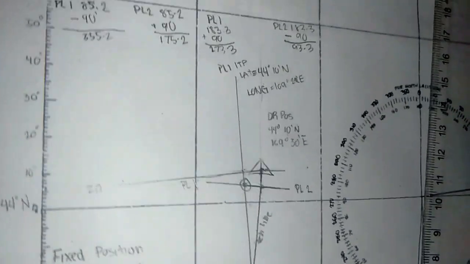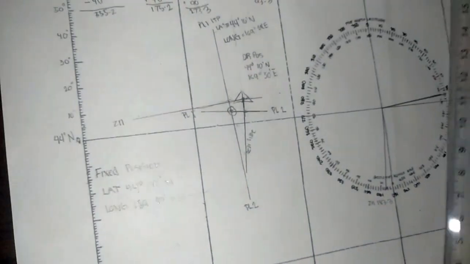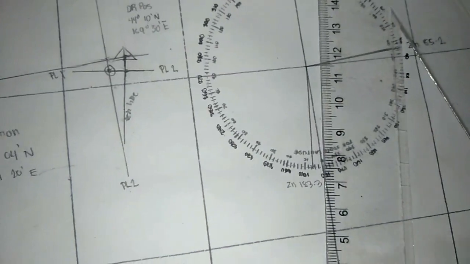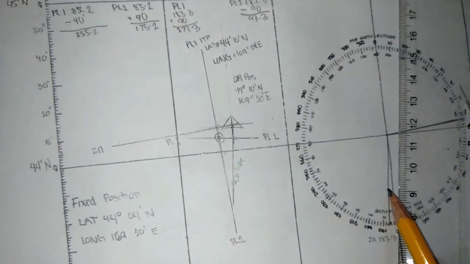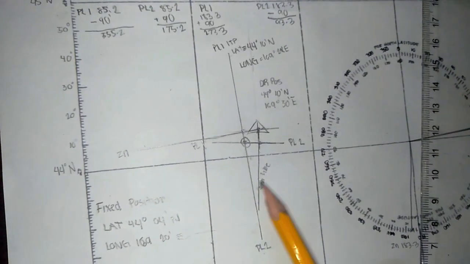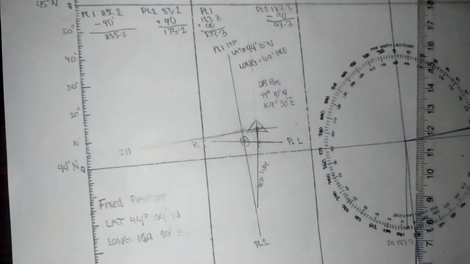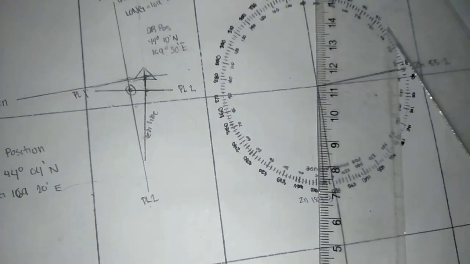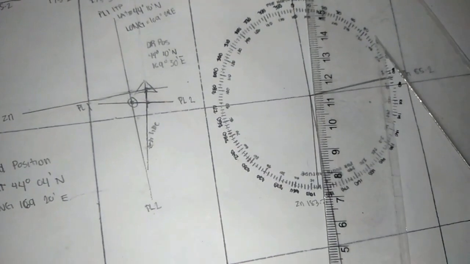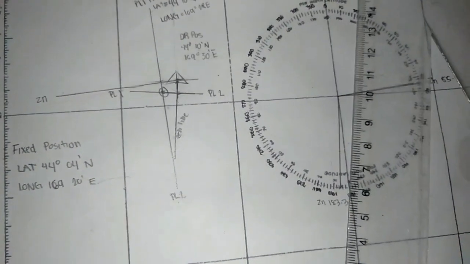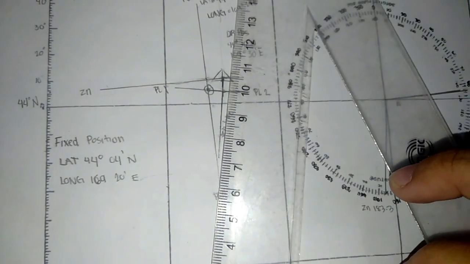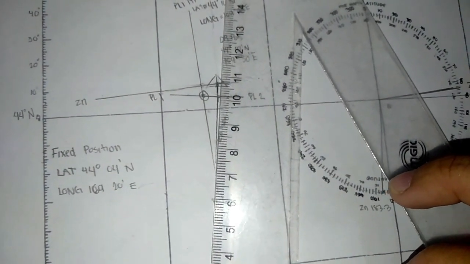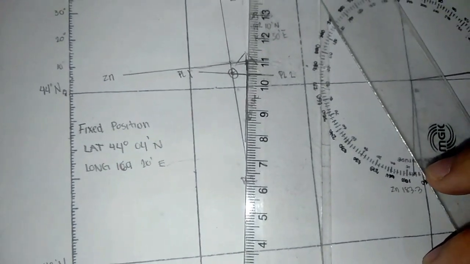Calculated or plotted. So next step is from here, you must drag the ZN from here by using our triangular ruler. Drag, and we must get the ZN of our Rasalhague.